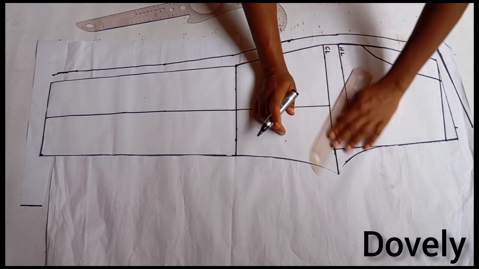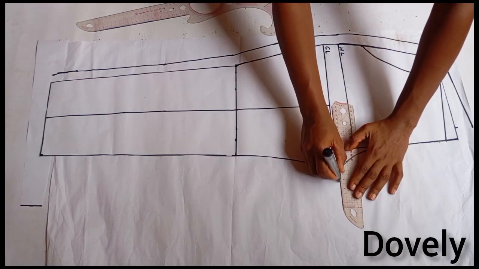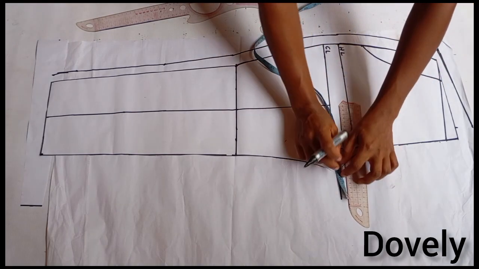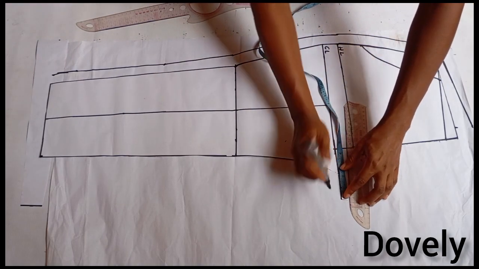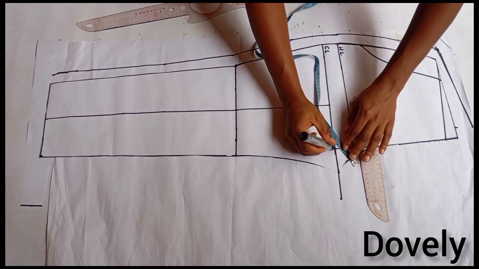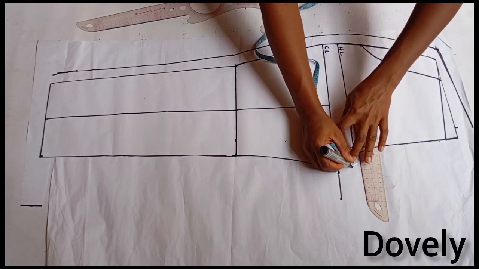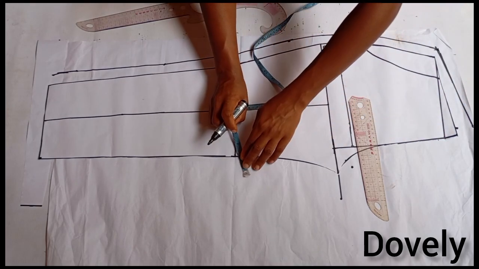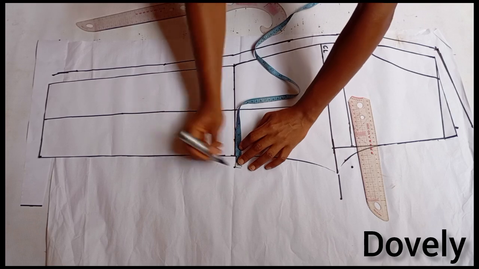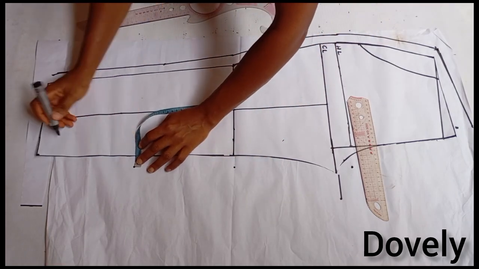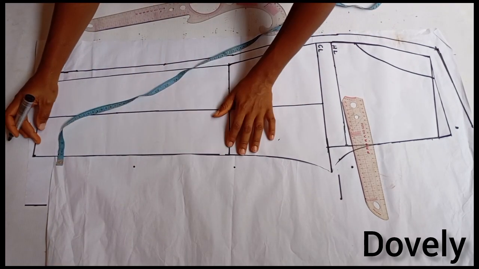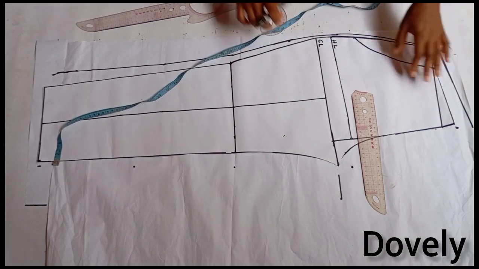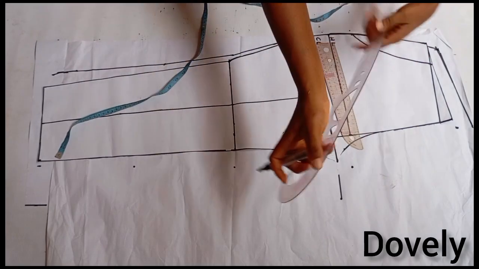So after that, I'm going to extend my crotch line by 2 inches. So I have my 2 inches here. So from here, I'm coming up by 2 inches, then connect the line to come and meet this one. Then after that, I'm going to extend 1 inch here. This is 1 inch. This is 1 inch. And this is 1 inch all the way to the hem. So let me go ahead and connect it using a very nice curve.